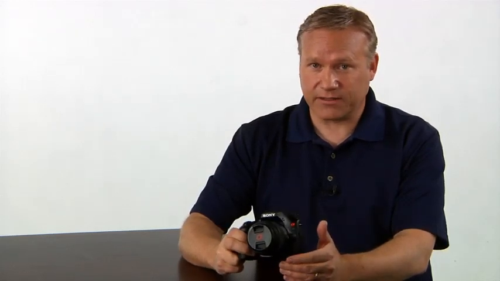A slower frame rate, like 24 frames per second, will give your video a softer look. Traditional film movie cameras record at 24 frames per second, and this frame rate has the distinctive cinema look that you would associate with the big screen. Whatever frame rate you choose, you'll want to remember a higher frame rate equals a larger file size.